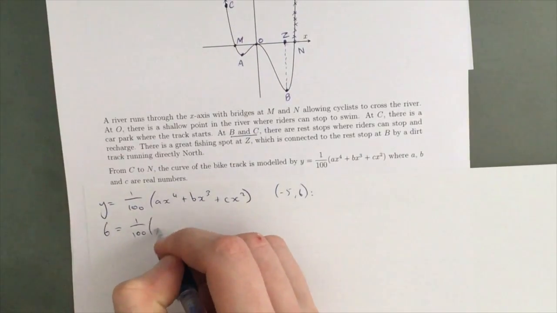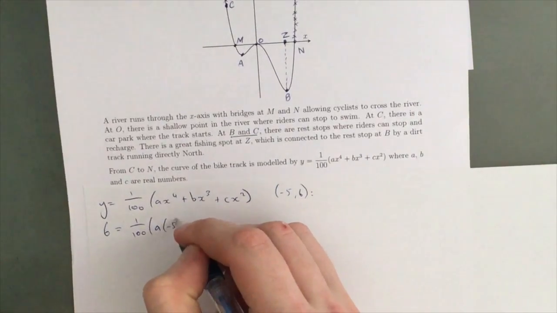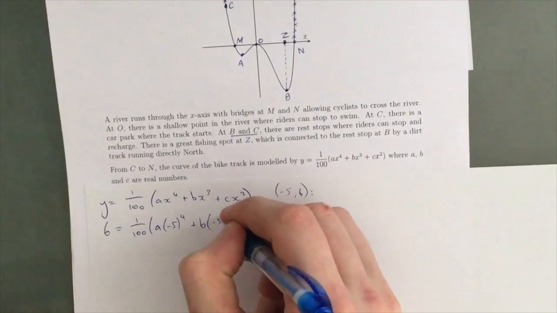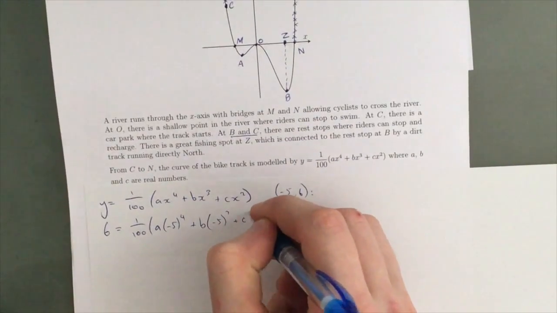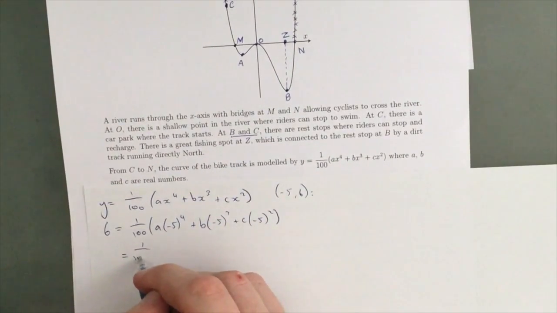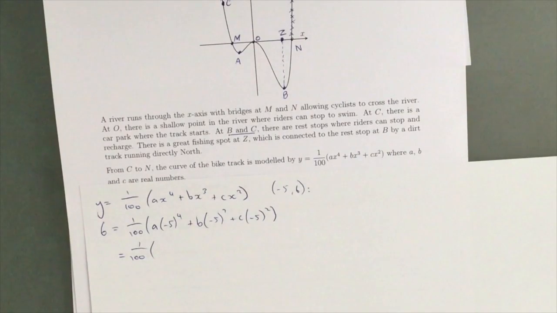We get 1 over 100 times a(-5) to the power of 4 plus b(-5) cubed plus c(-5) squared, which ends up being 1 over 100, and 5 to the power of 4 is 625.